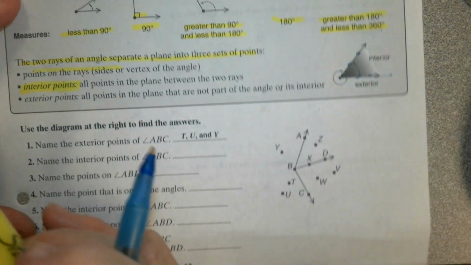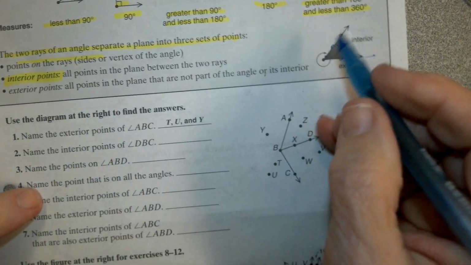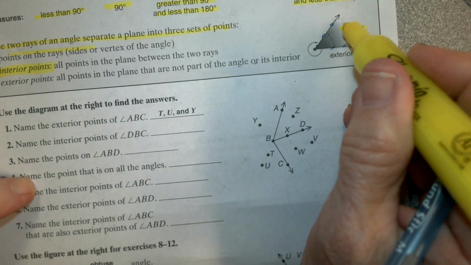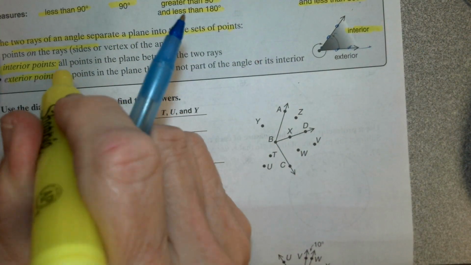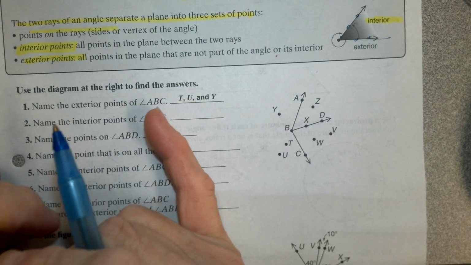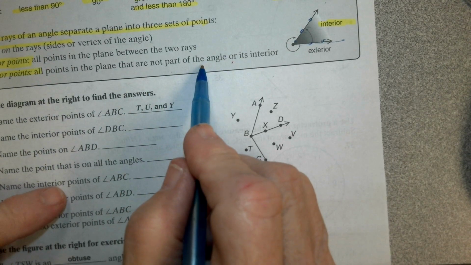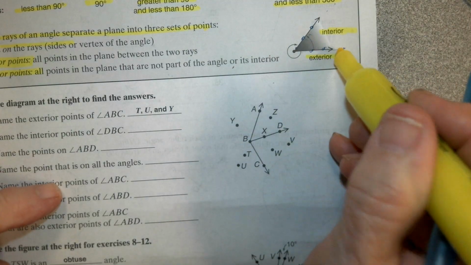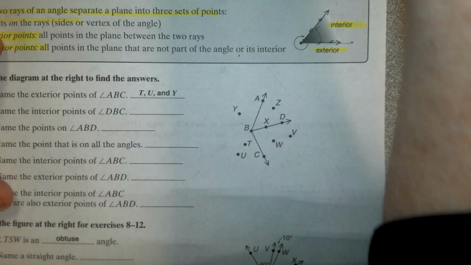Interior points, which are points in the plane between the two rays. So this is interior. And exterior points, which are not part of the angle, nor are they in the interior. So that would be exterior points. A couple of new words in there. Let's look at this first section.